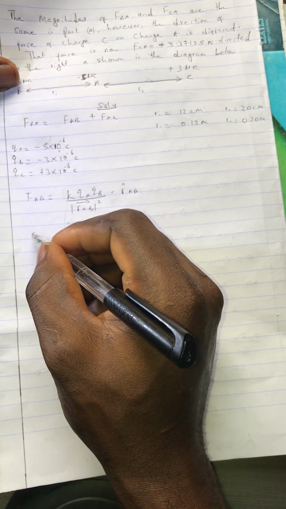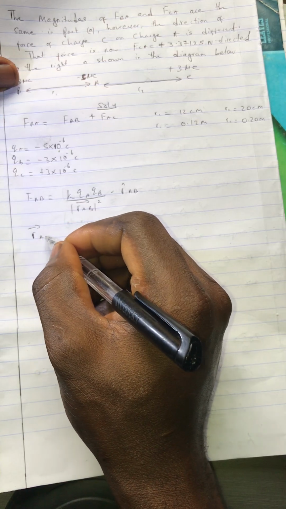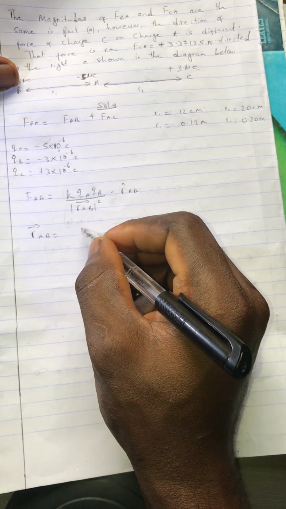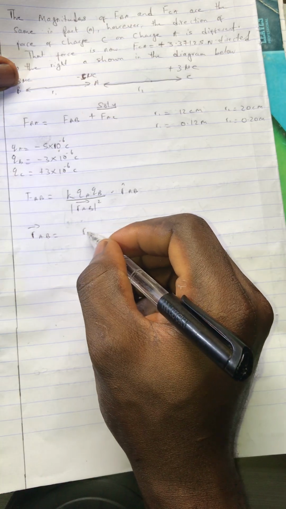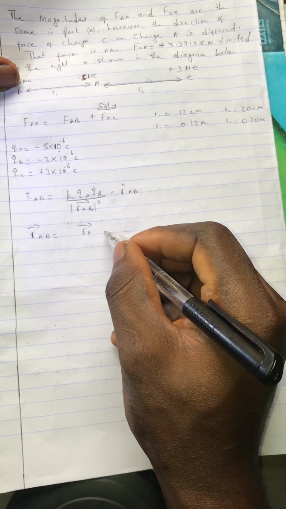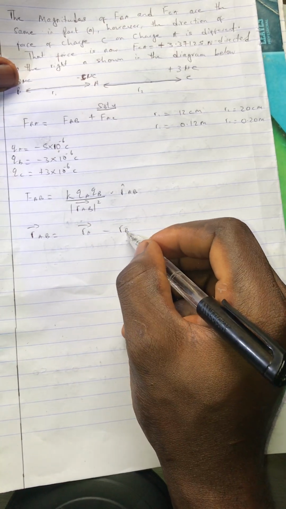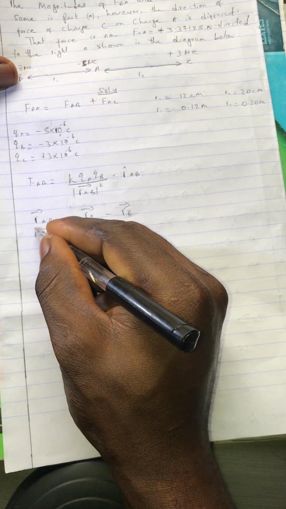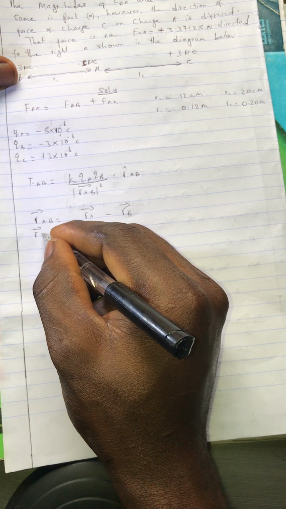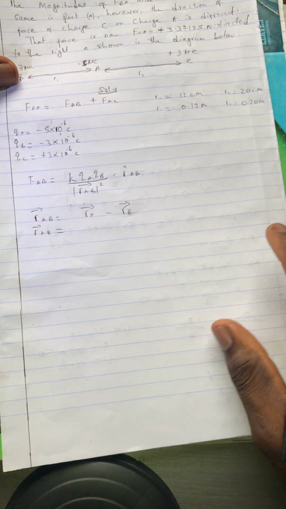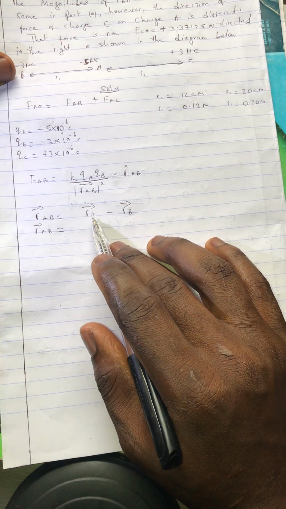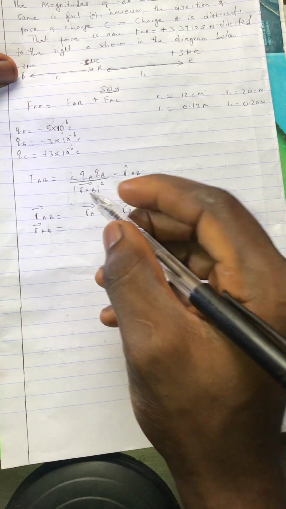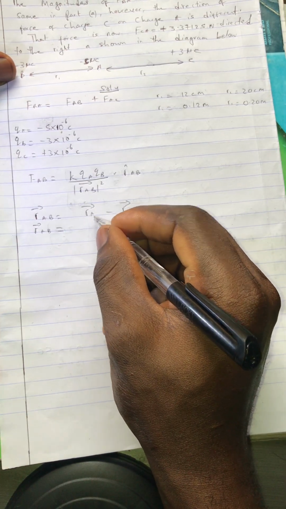Our position vector AB will be the position of A minus the position of B. Now, the position of A, our A is always our origin, and you always take it as 0.